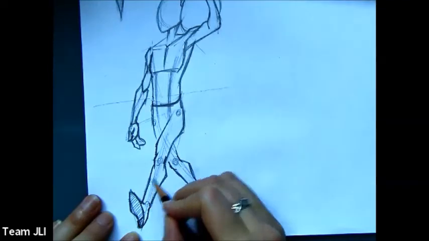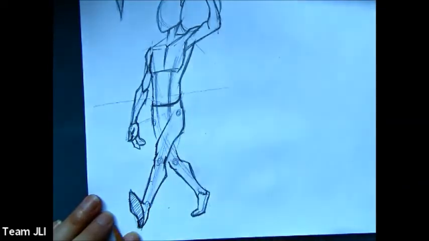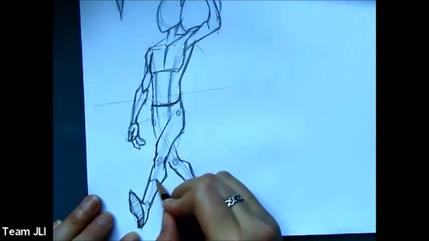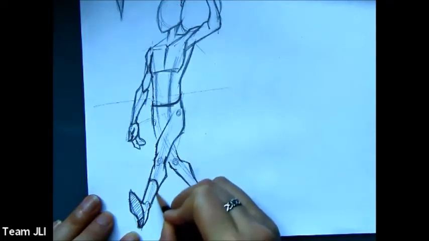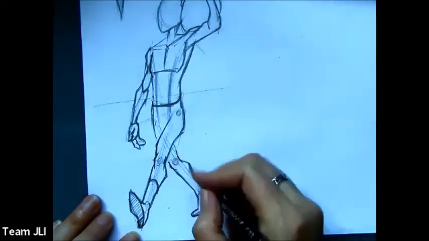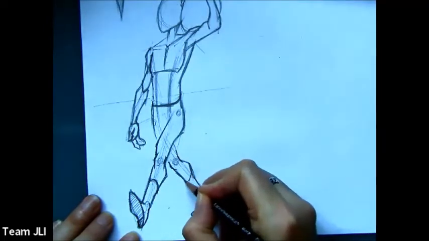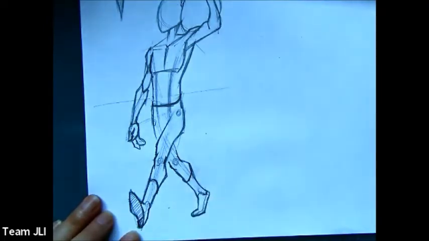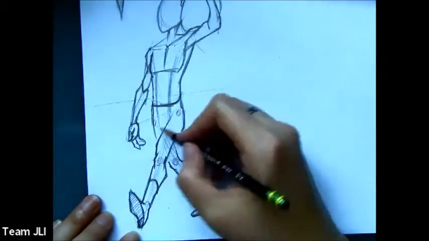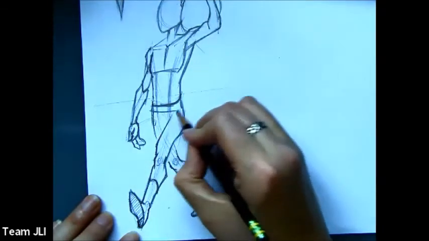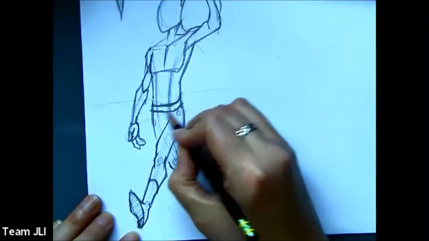Let's say this is a boot. Slight exception here because it's coming toward us. Go up that way, this one going away from us. Let's turn that into a belt, so we'll do one more line.